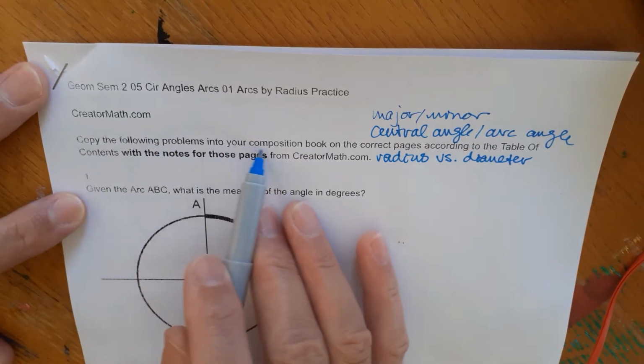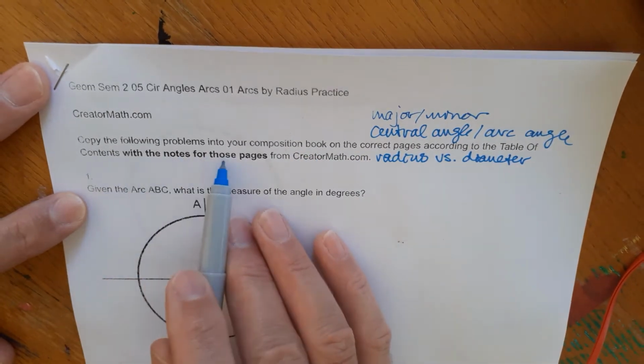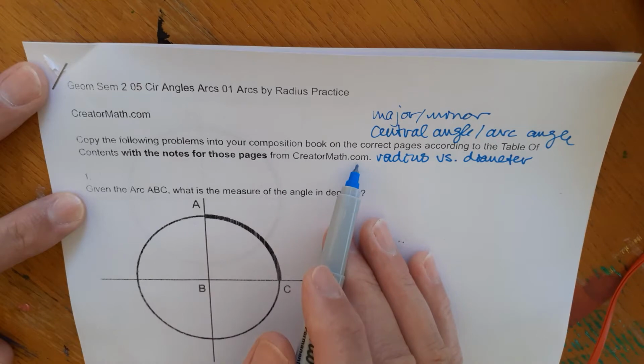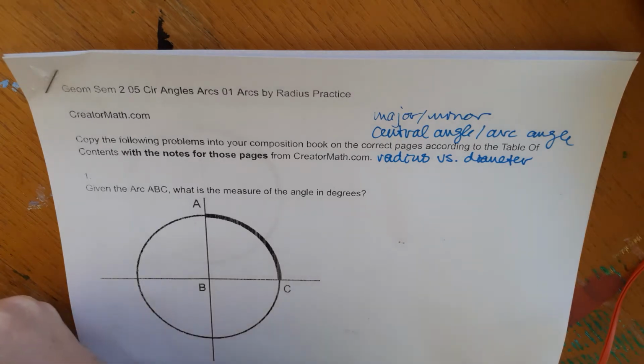Copy the following problems into your composition book on the correct pages according to the table of contents with the notes for those pages from creatormath.com. Right, and maybe if I can just show you that on my phone, I'll pull up the website too.